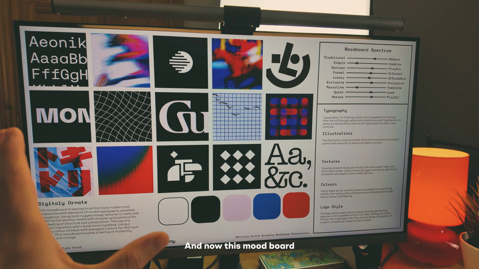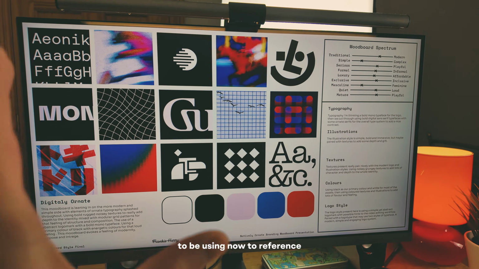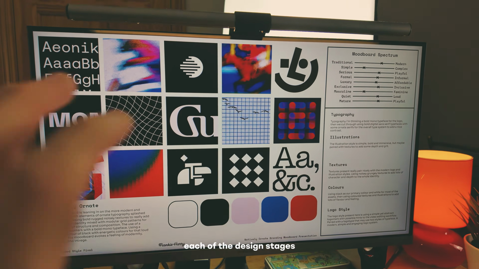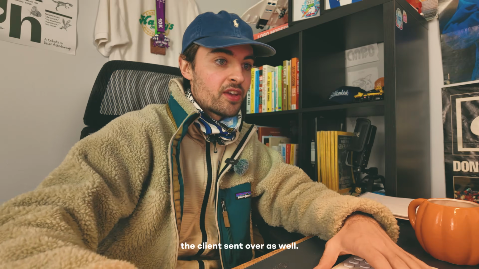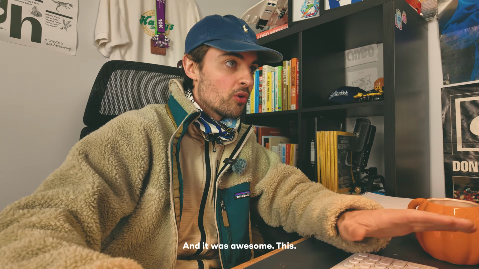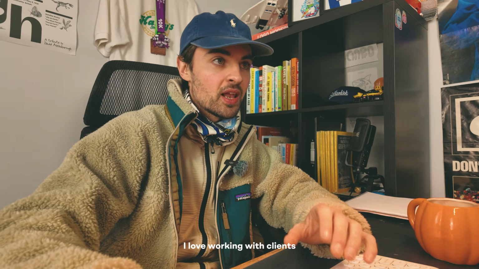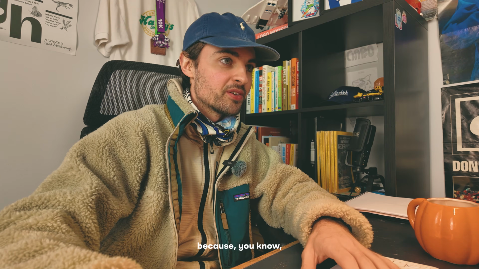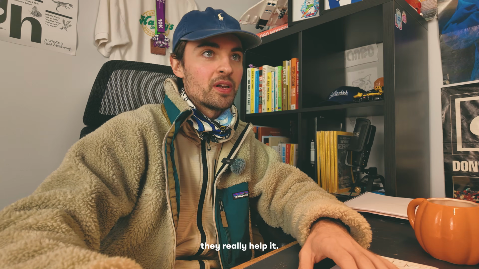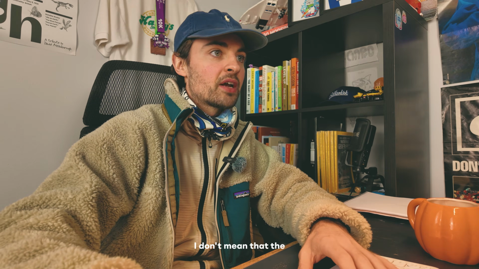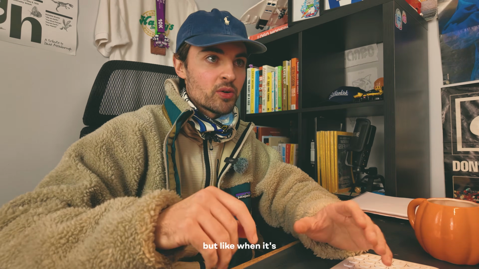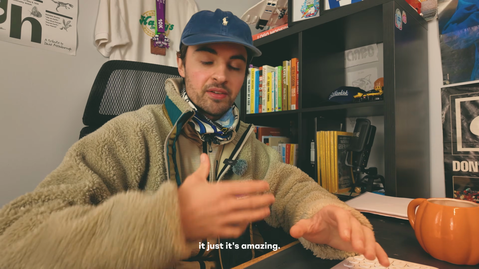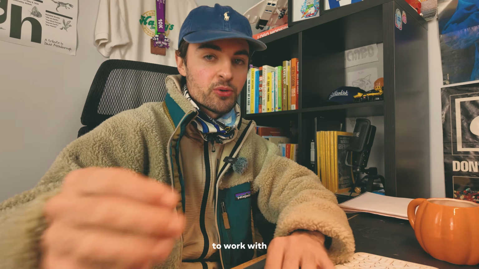And now this mood board is what I'm going to be using to reference going into each of the design stages of this project. I will show you the document the client sent over as well, the feedback, and it was awesome. This is why I love working with clients that are really invested in the project, because they really help. I don't mean that they're micromanaging it or anything, but when it's actually useful feedback, it's amazing, and it's such a pleasure to work with someone like this.